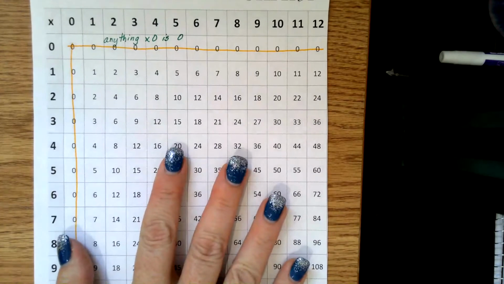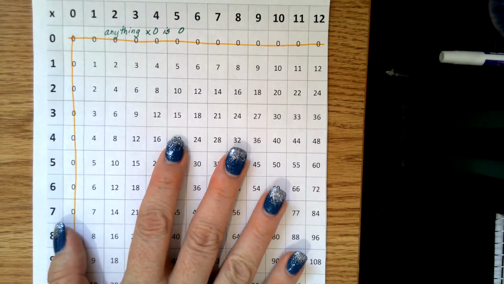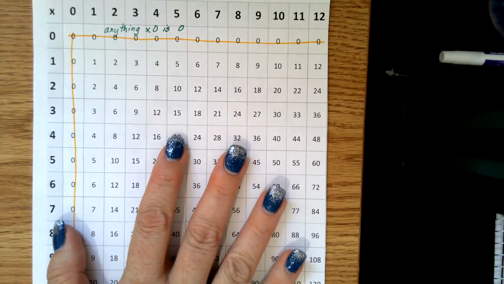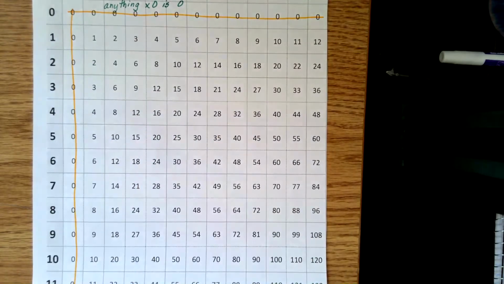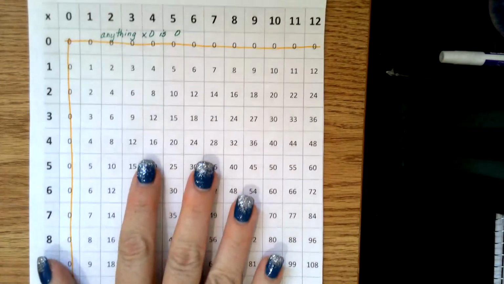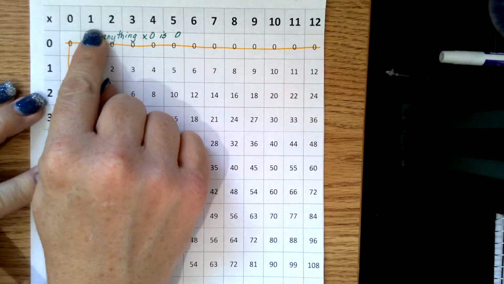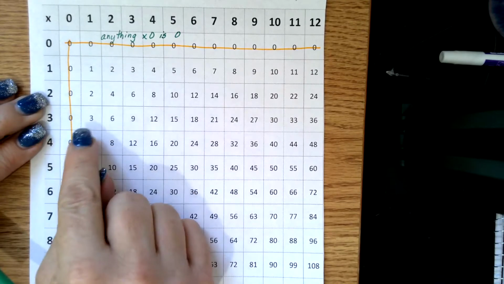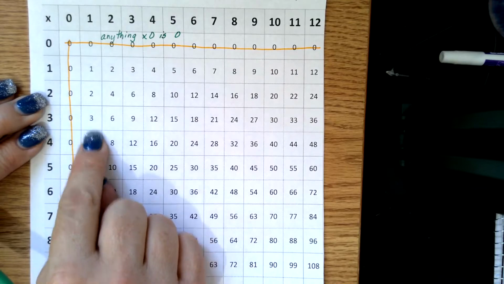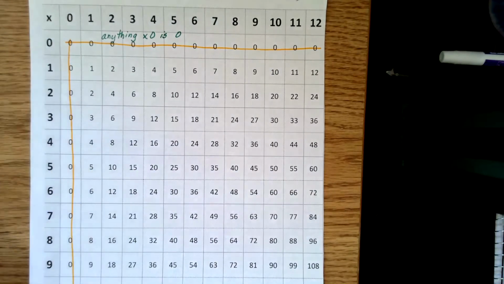The other thing that you need to know is, just like we had the identity property of addition, we also have the identity property of multiplication. That property says that anything times 1 is just going to be itself. 1 times 1 is 1, 1 times 2 is 2, 1 times 3 is 3, 1 times 4 is 4, and so on and so forth all the way down.